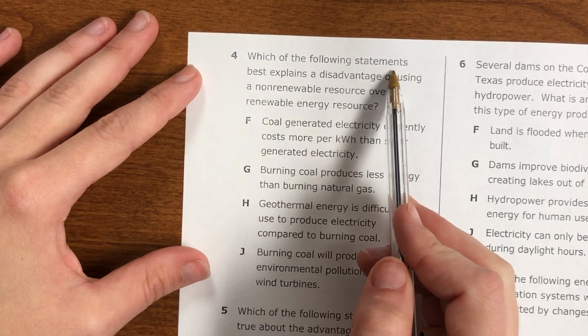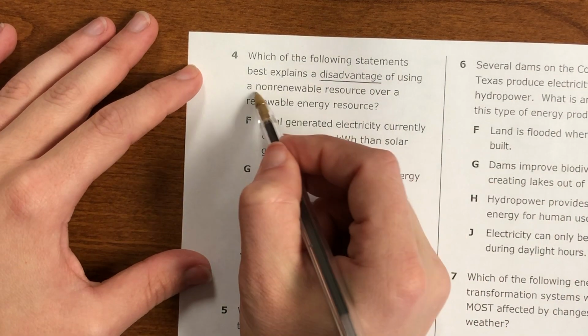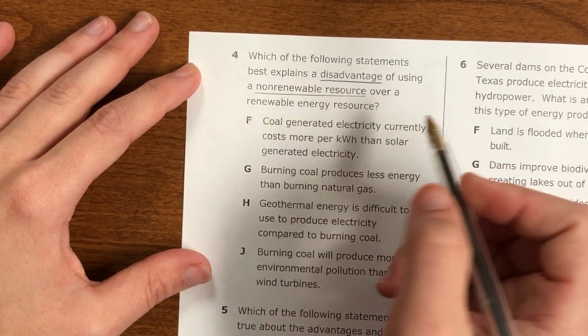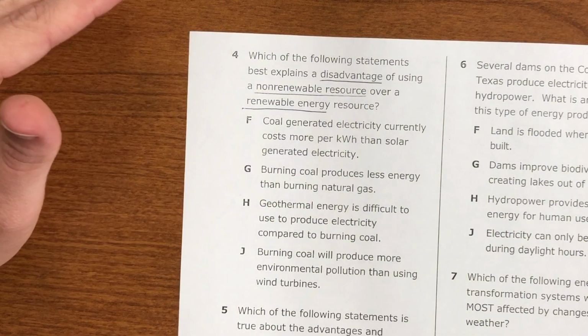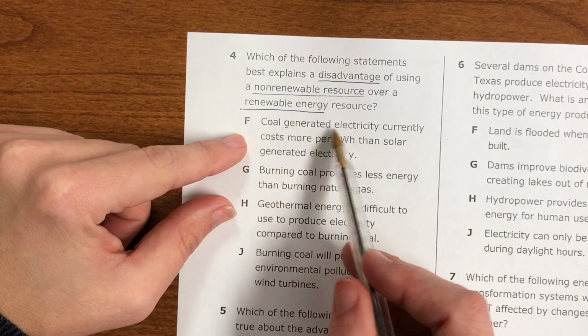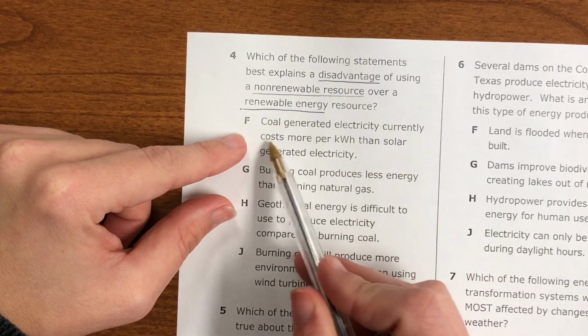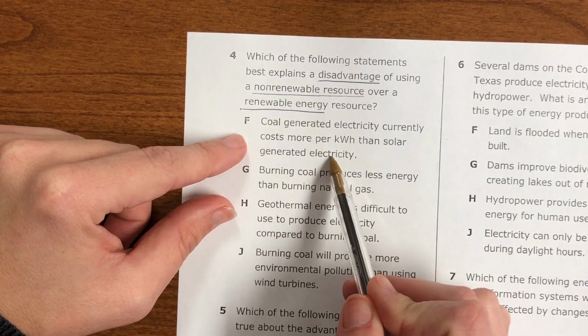Which of the following statements best explains a disadvantage of using non-renewable resource over a renewable resource? So which is a disadvantage of using a non-renewable resource over a renewable? F, coal-generated electricity currently costs more per kilowatt hour than solar-generated electricity.